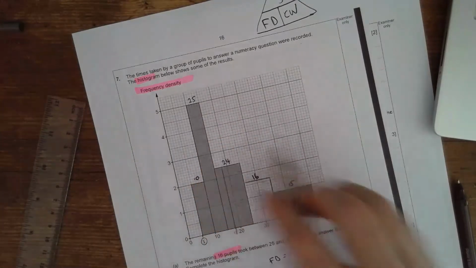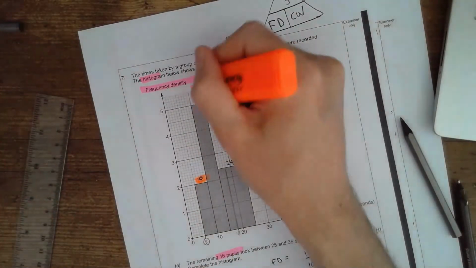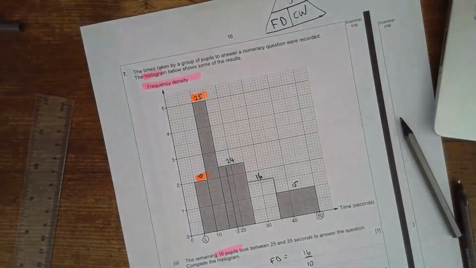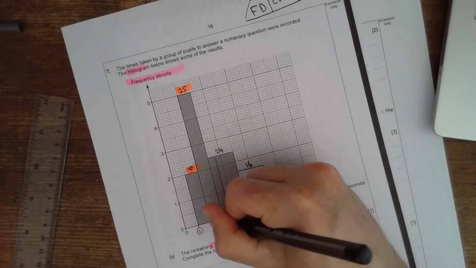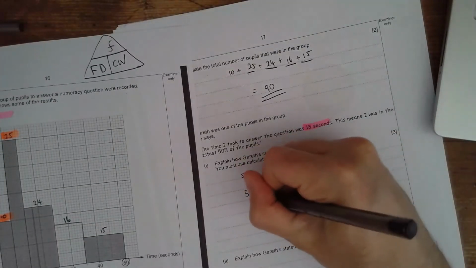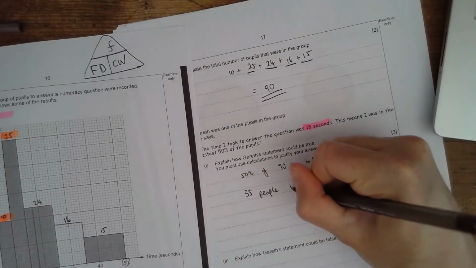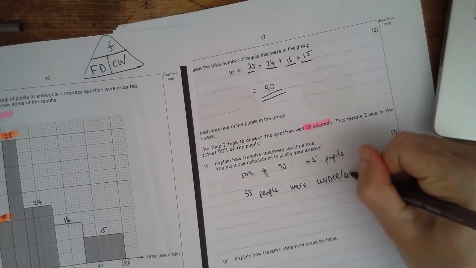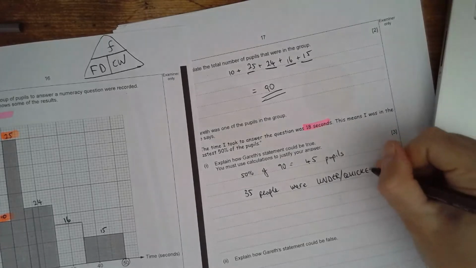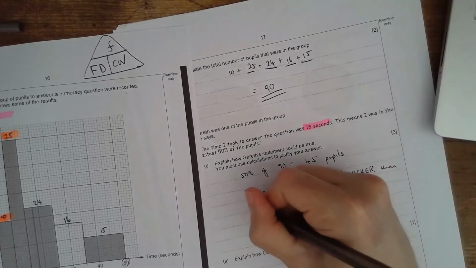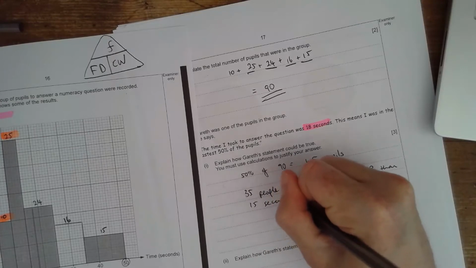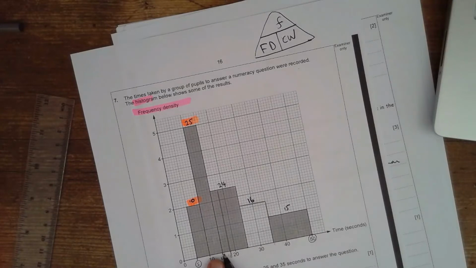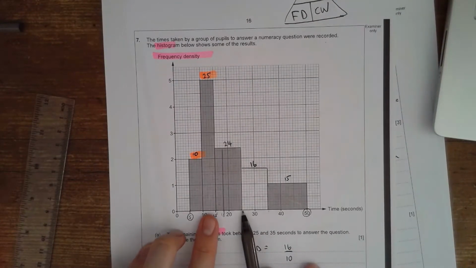So far we know that 10 and 25 people, so a total of 35 people, took under 15 seconds. So I'm going to say 35 people were under, or quicker, than 15 seconds. Now the next set of 24 people took somewhere between 15 and 25.